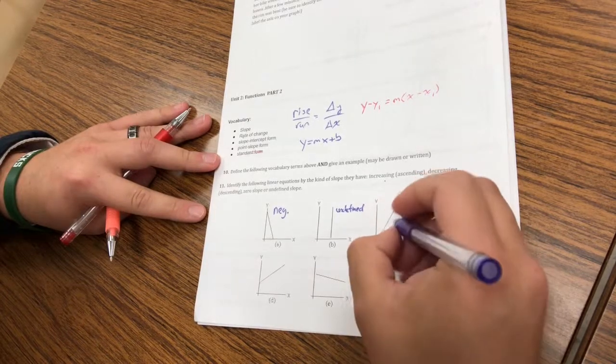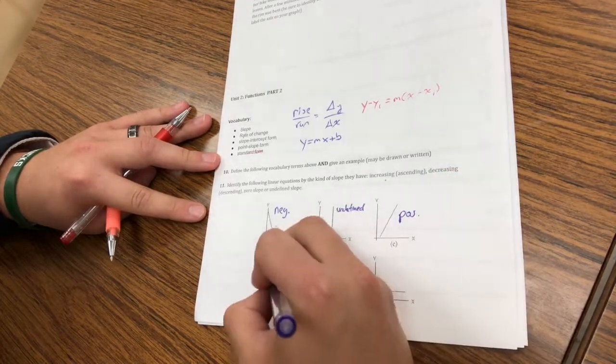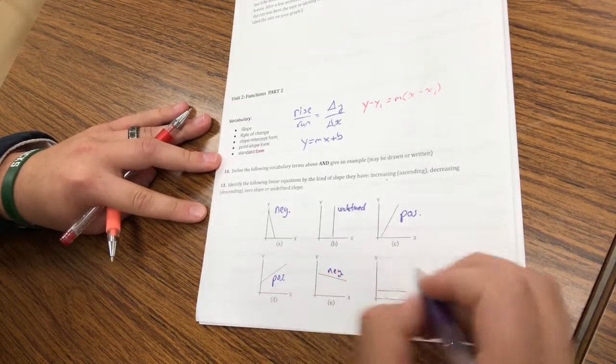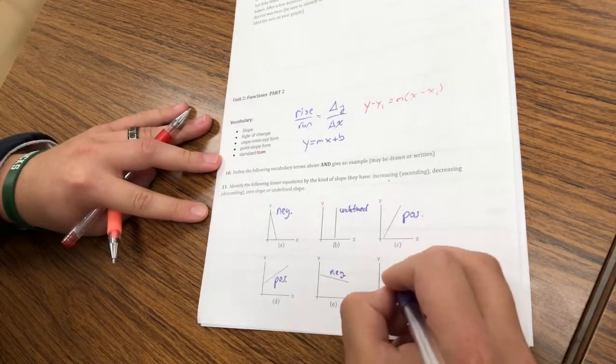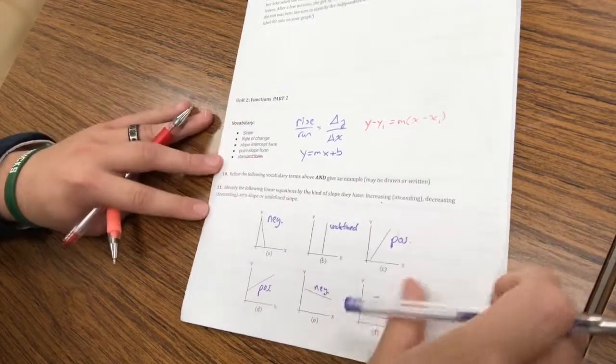Left to right, going up, left hand down, right hand up, that's positive. This one's positive. Definitely negative there. And then horizontal lines, or y = a number, would be 0 slope, because with 0 slope, you're not increasing as time is going on. So 4 types of slope.